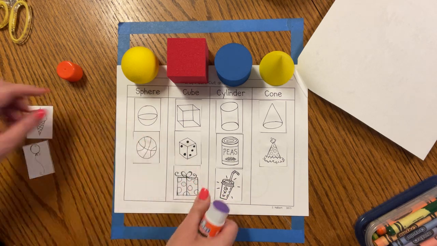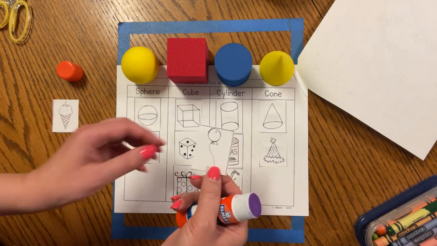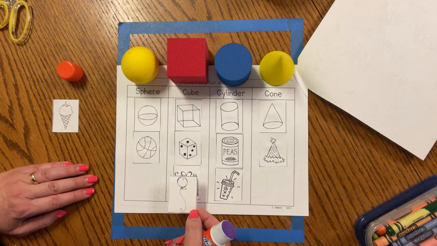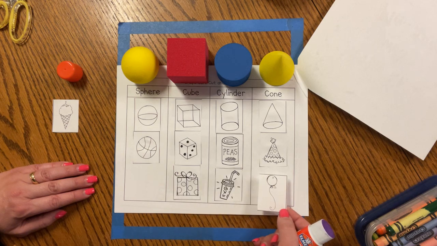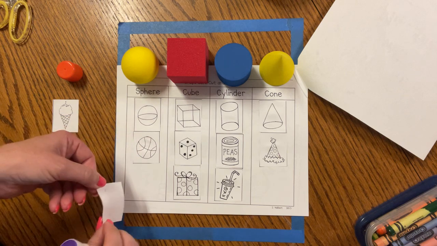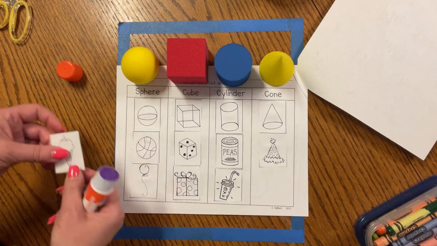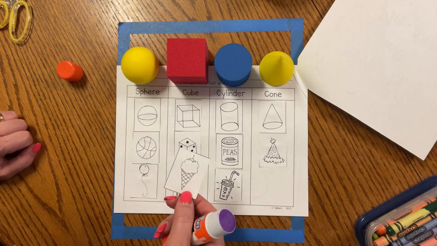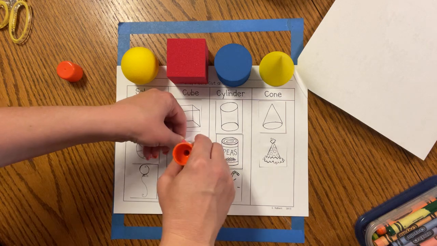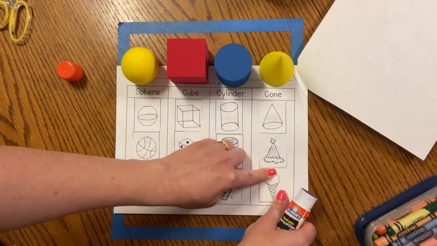Okay. Ooh, a balloon. A round floating balloon. Is that more like a sphere, a cube, a cylinder, or a cone? It's like a sphere. A floating sphere. And last but not least, the ice cream cone. That's right, it has cone in its name. That was a good one to sort.